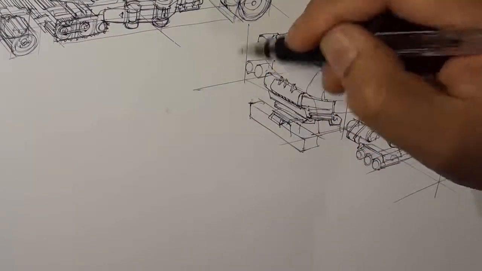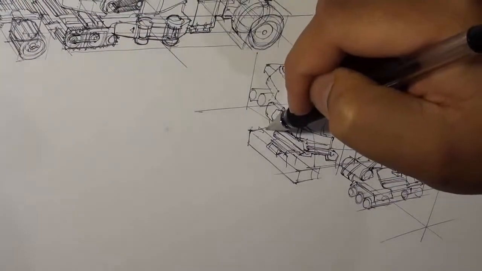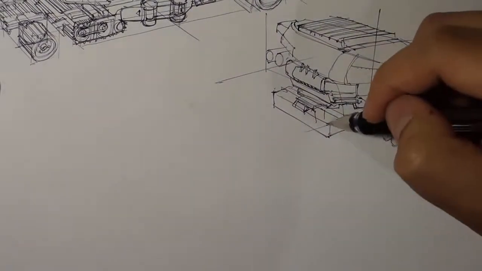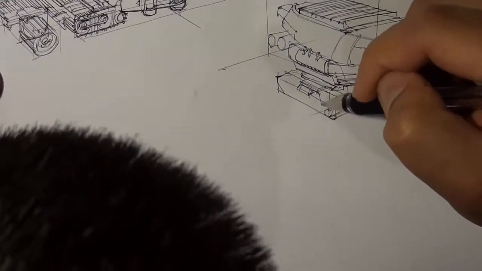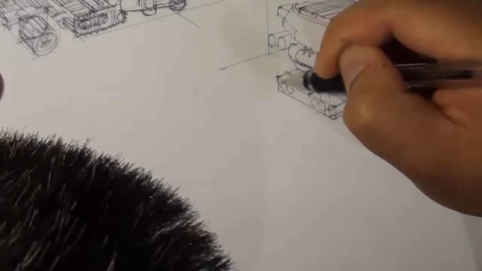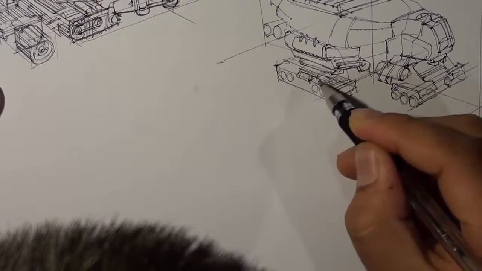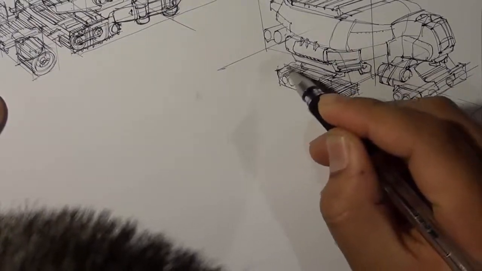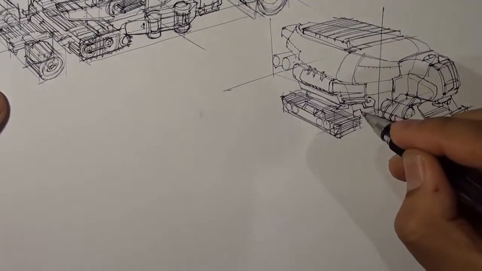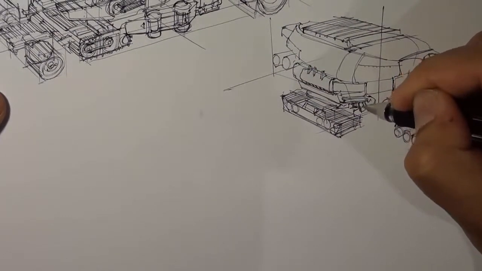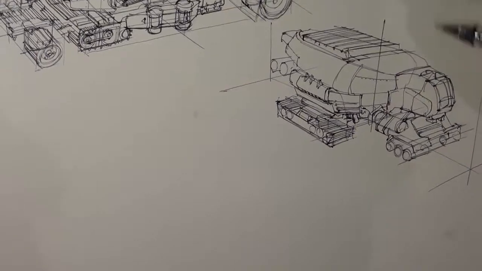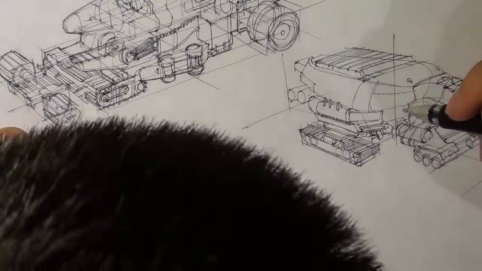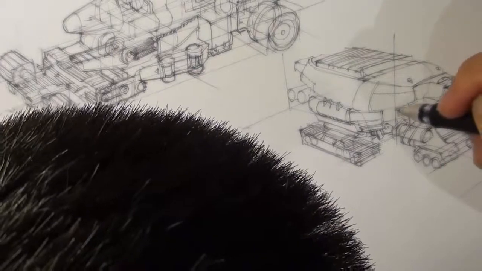Again, when you guys do treads and things like that, think of it like if you box it in, it fits perfectly inside of an elongated rectangle. They have side vents and stuff.